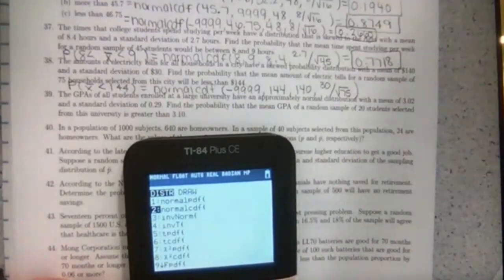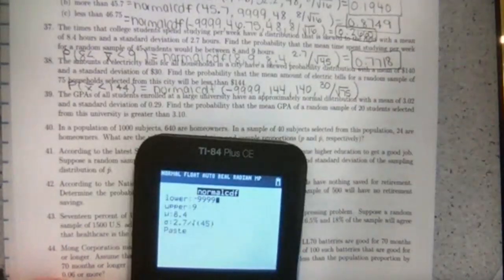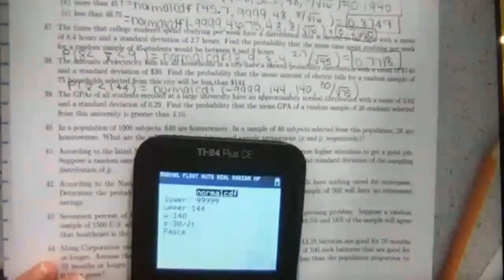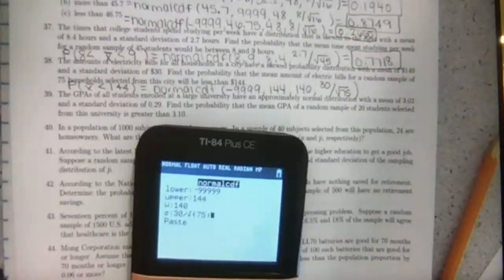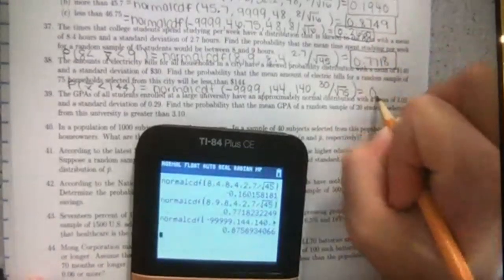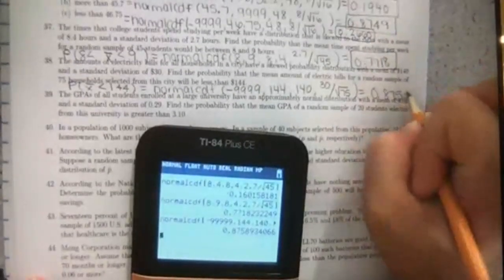Second VARS, normal CDF. Lower limit's negative infinity, so negative 99999. My upper limit's 144. My mean is 140. And my standard deviation is 30 divided by the square root of 75. And we have 0.8759.